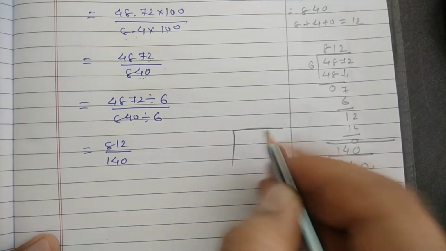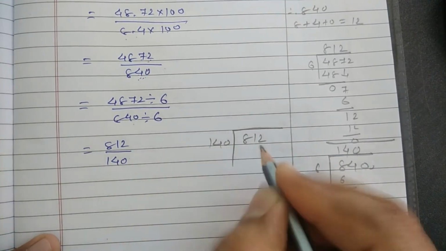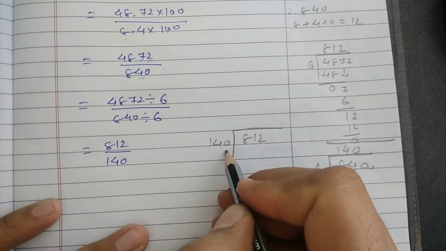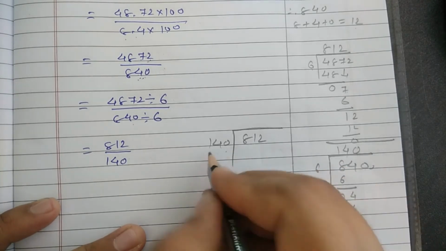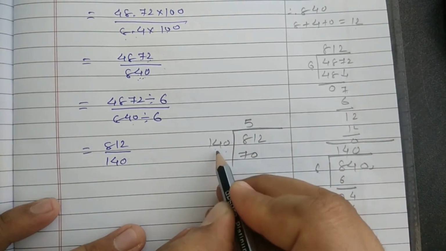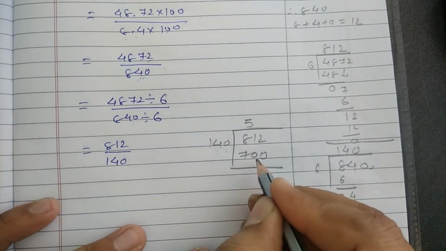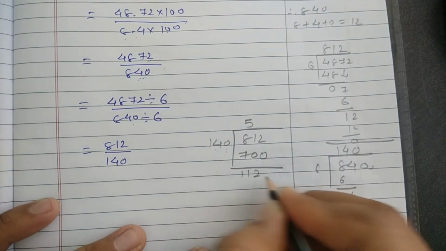So here we will do the division, 812 divided by 140. So here we will use the table for 14. As we know that 14 5s are 70, so 140 5s are 700. 812 minus 700, it is 112.